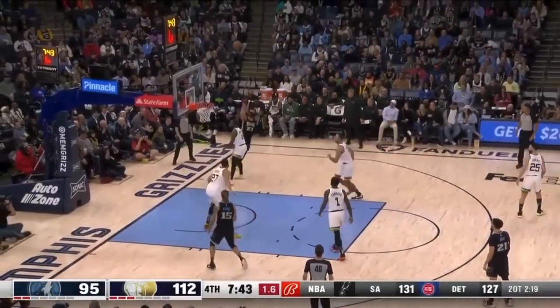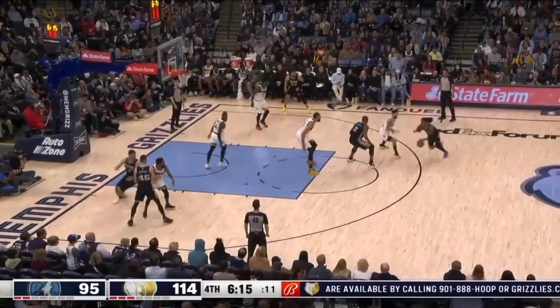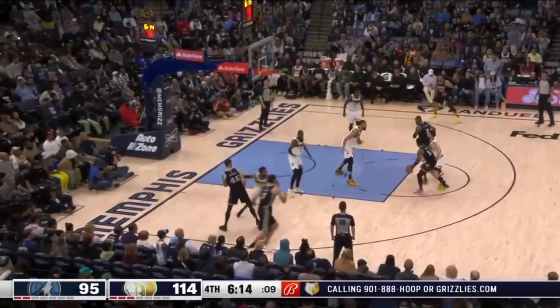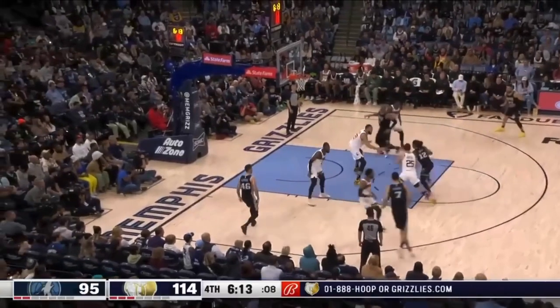Why? It's one of the zillion issues with drop coverage. So right here, of course, I am hedging and pushing Ja Morant out. This backside defender can step up. If a skip pass is made, I can recover. When you run drop coverage, this is what happens. This player has to come from over the top. So Ja Morant's going to snake it and keep this player on his back. So there's nothing he can do.